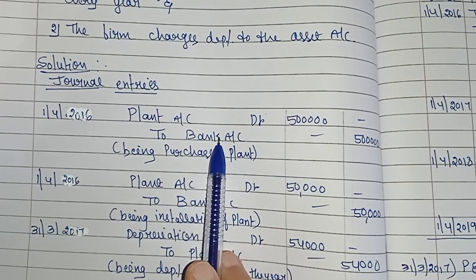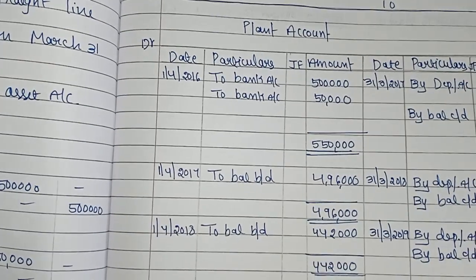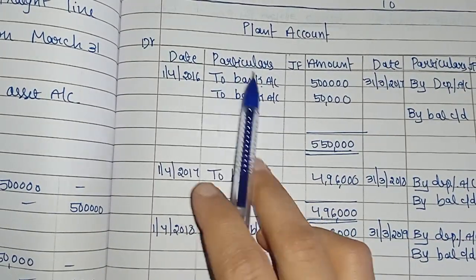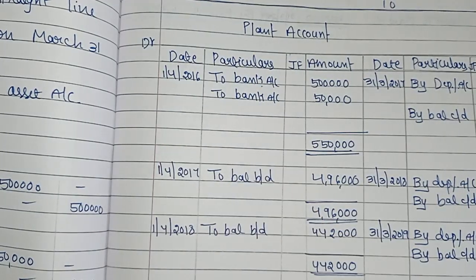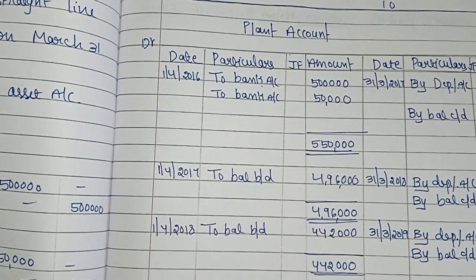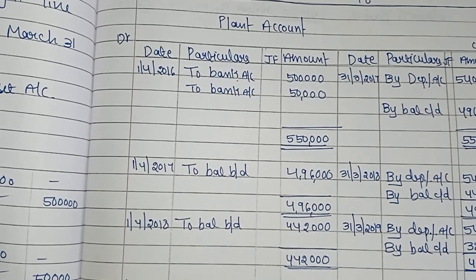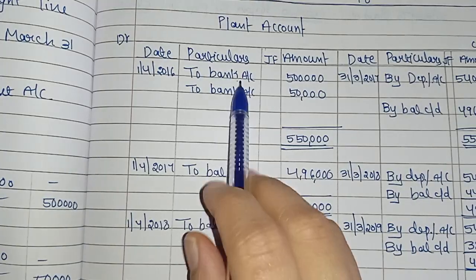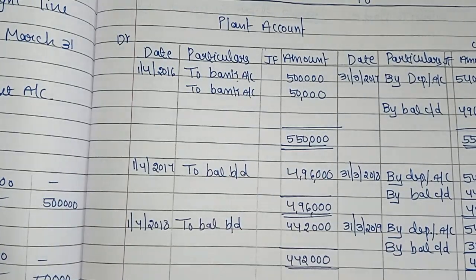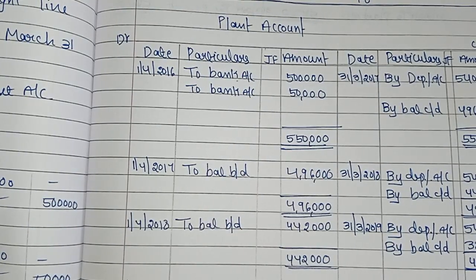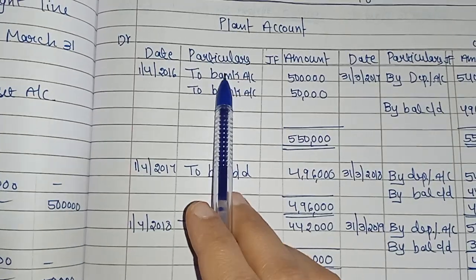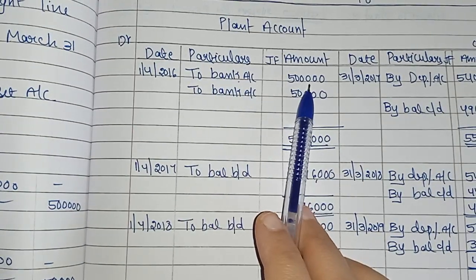Right, here the bank account is credited, so in the plant account we need to debit the bank account, that is, to bank account. In my previous classes I explained the ledger accounts in detail. If you don't know about ledger accounts, please watch those classes first and proceed with this one. Clear? So to bank account, how much? In journal entries we credited the bank account, so in the ledger account we need to debit it. That's it, right? That is rupees 5 lakh.